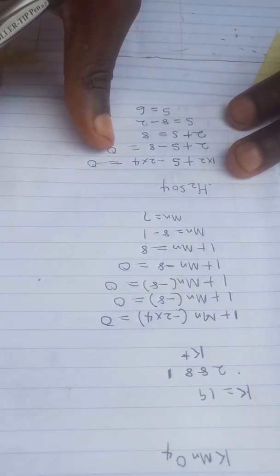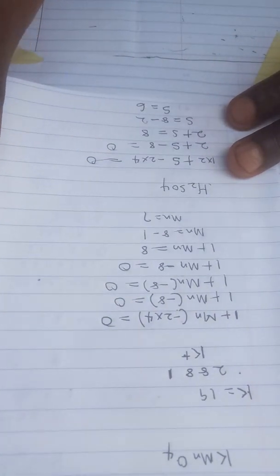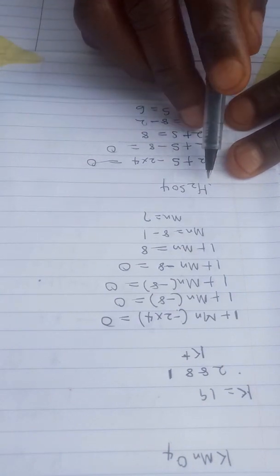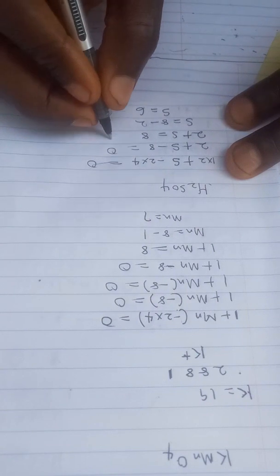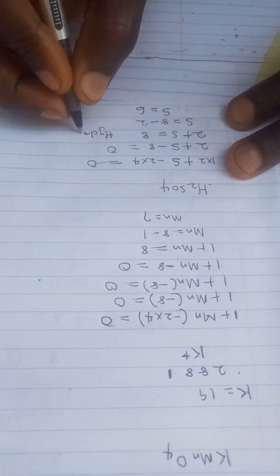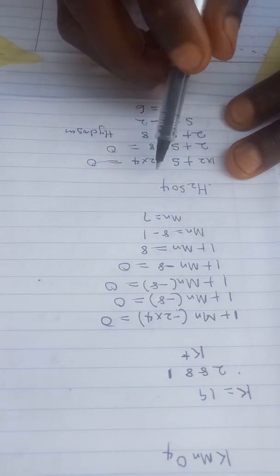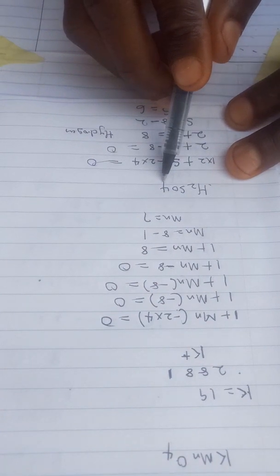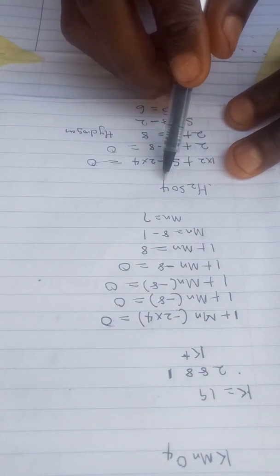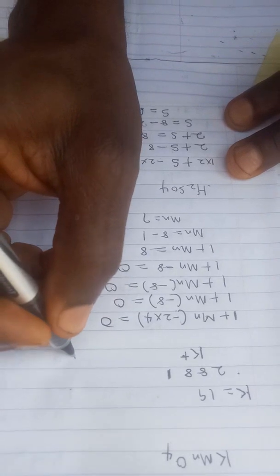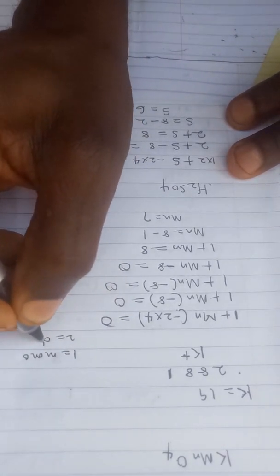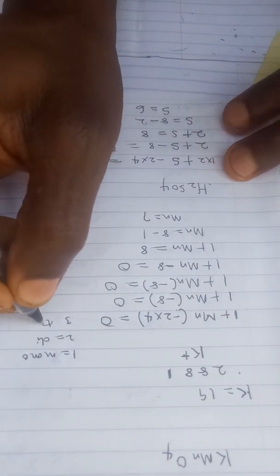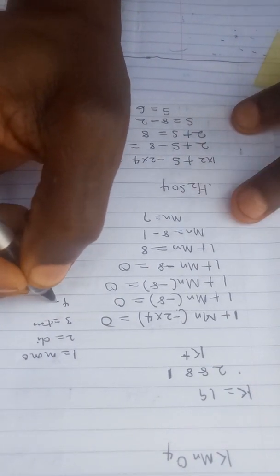Now, in naming the compound, this H2SO4, if we were to name it, we will name this as hydrogen, since it has 4 here and the prefix of 4 is tetra. So we know that 1 is mono, 2 is di, 3 is tri, 4 is tetra, 5 is penta, 6 is hexa, 7 is hepta, 8 is octa, 9 is nona, and 10 is deca.